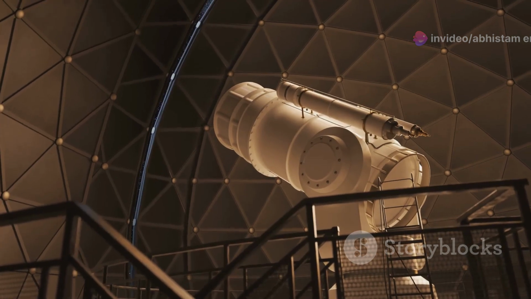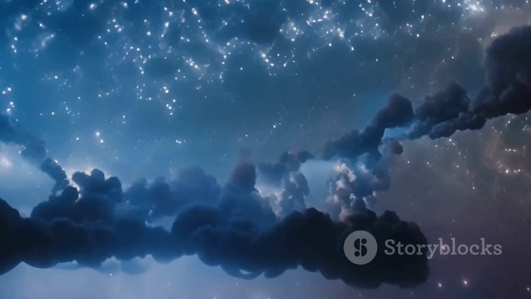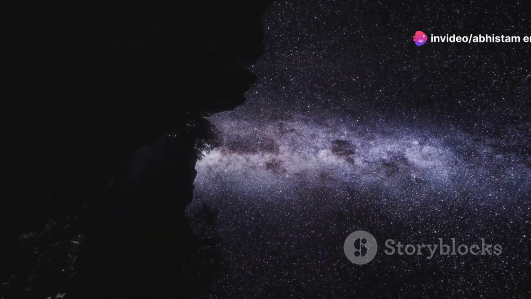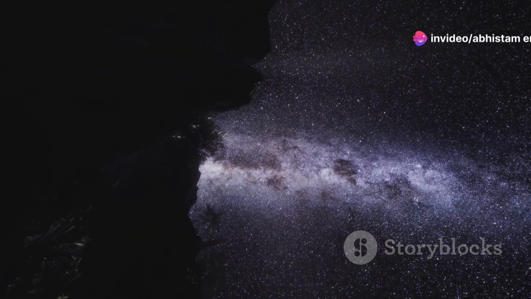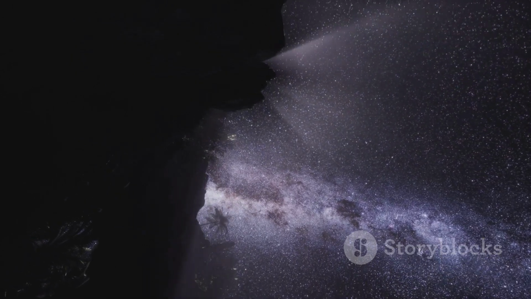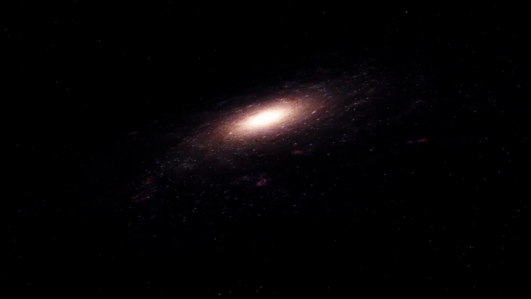As technology and observational techniques advance, our knowledge of the Milky Way will continue to expand, revealing new aspects of its formation, structure, and future. This essay provides a comprehensive overview of the Milky Way, touching on its structure, formation, dynamics, and current research. It highlights both our current understanding and the ongoing questions that drive scientific exploration.